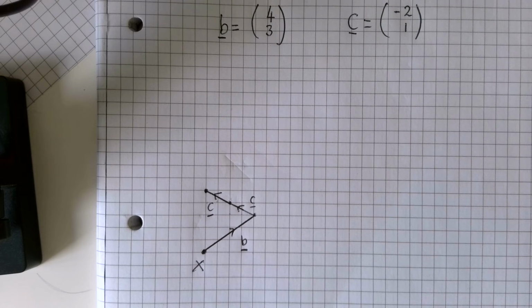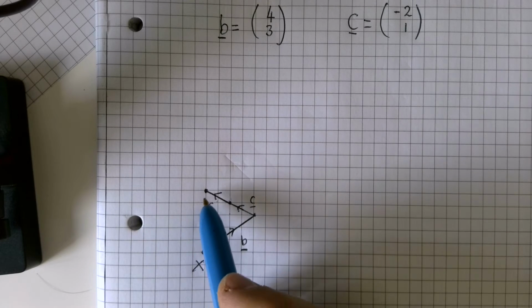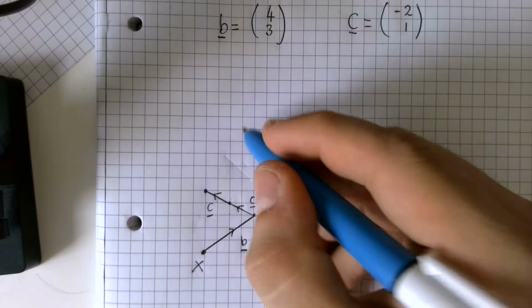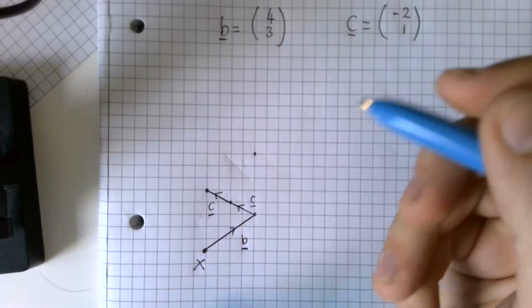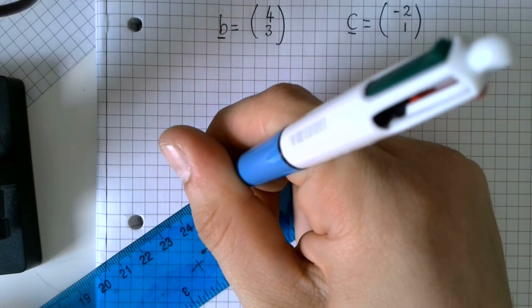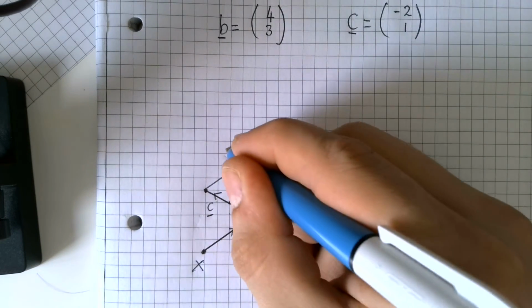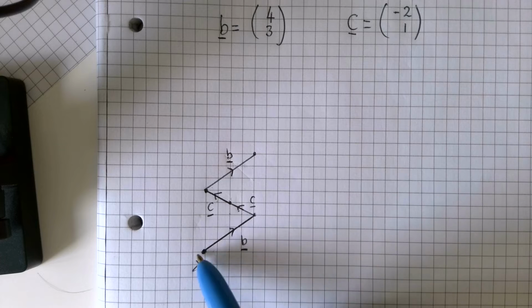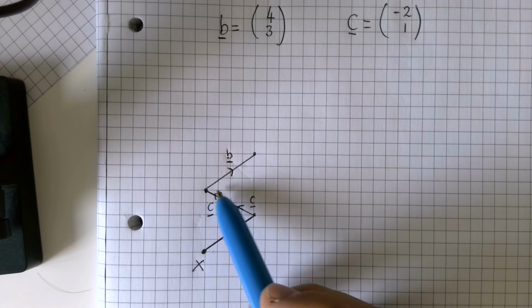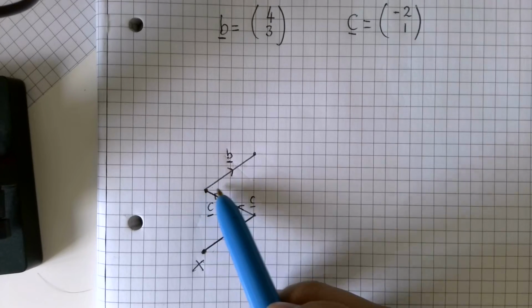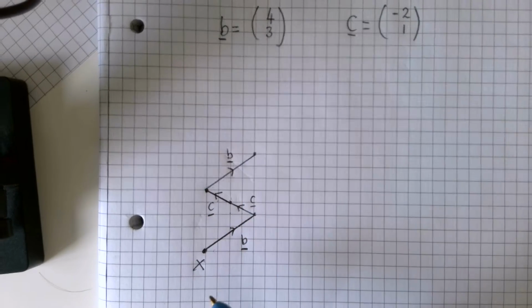I want to walk vector B now. I want to go 1, 2, 3, 4 to the right, 1, 2, 3. Just to be clear guys, I'm making this up. You'll see why I'm doing this in a moment. Okay, so this part of my journey is pointing in exactly the same direction. It's parallel to my other vector B, and it's exactly the same length. Again I walked 4 to the right and 3 up.